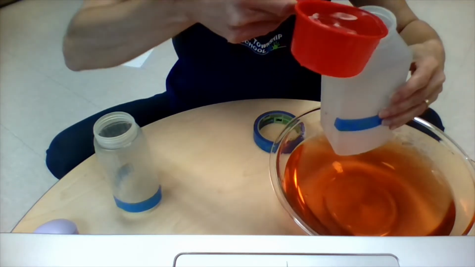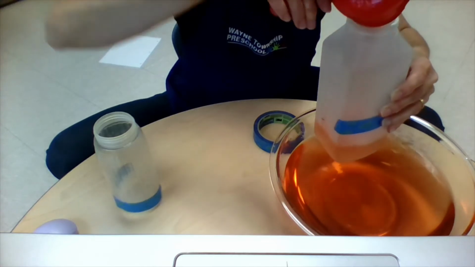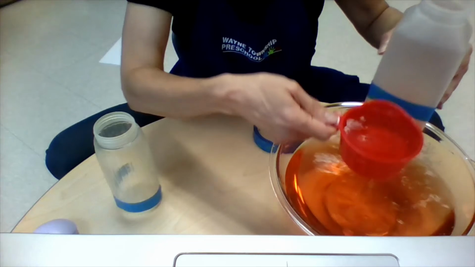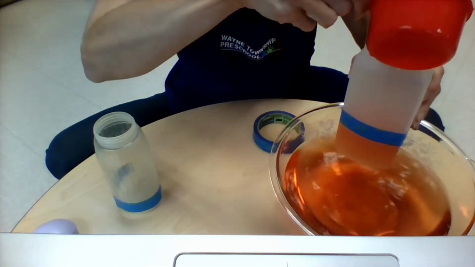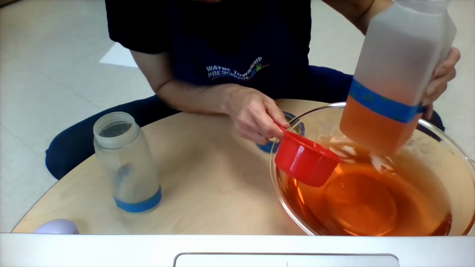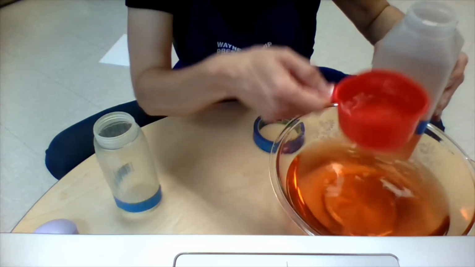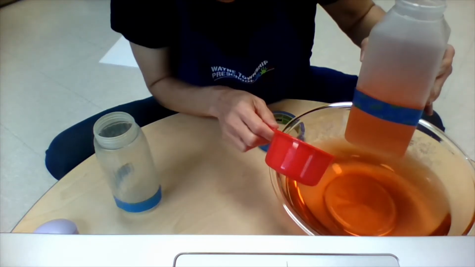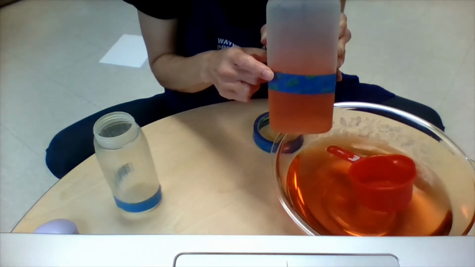So let's see. So this one will take 1. All right, it's not there yet. 2. Almost there. Let's see if it takes 3. It takes 3 scoops to fill it to that line.